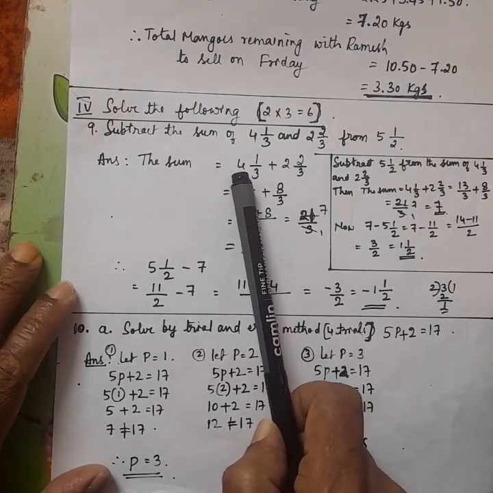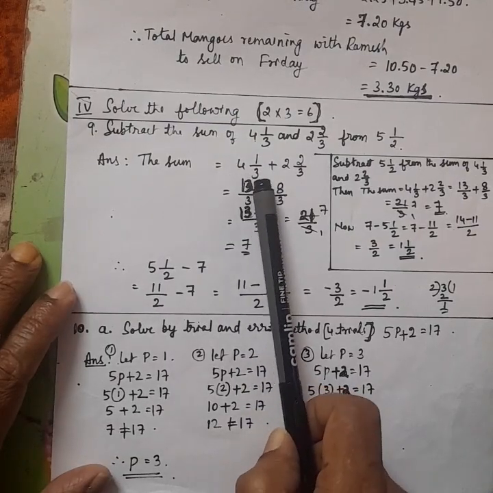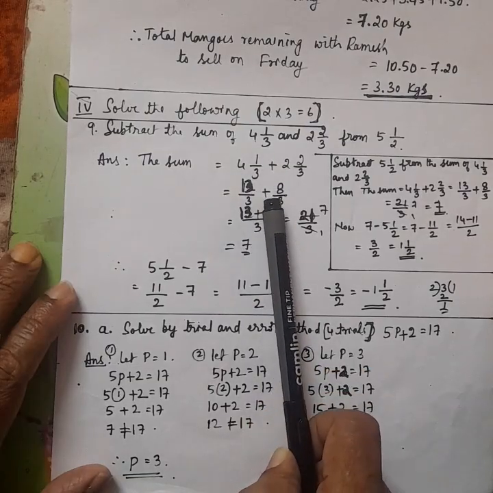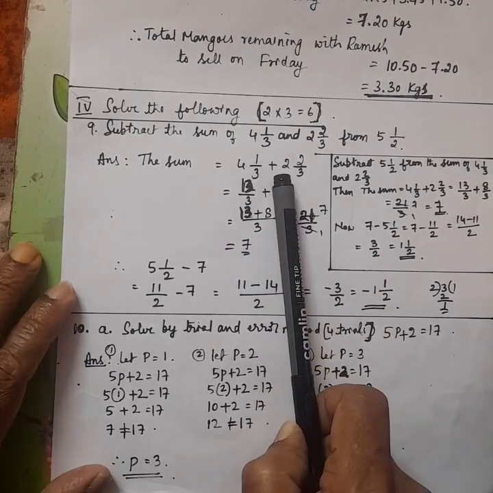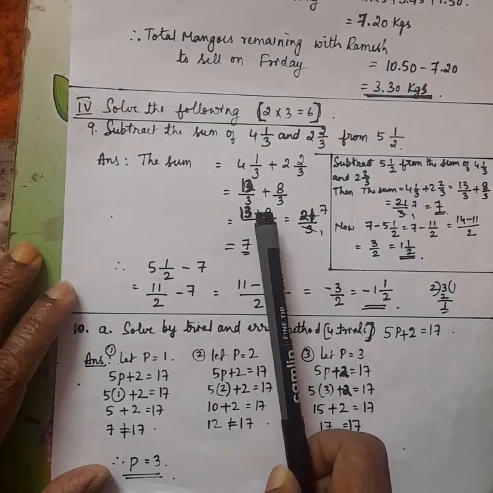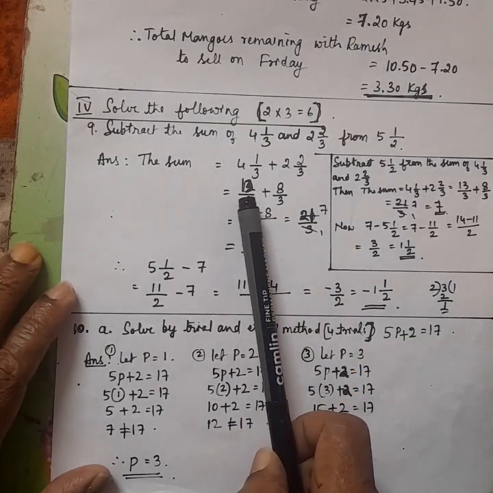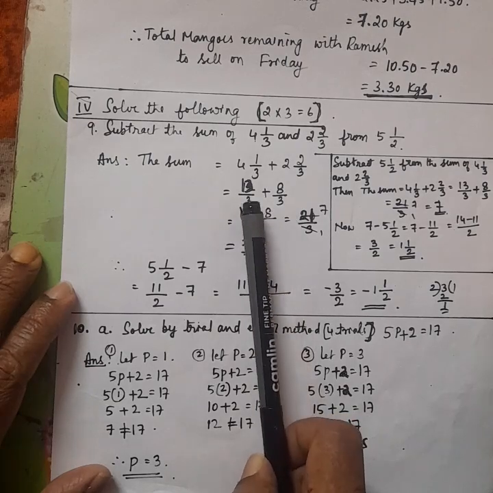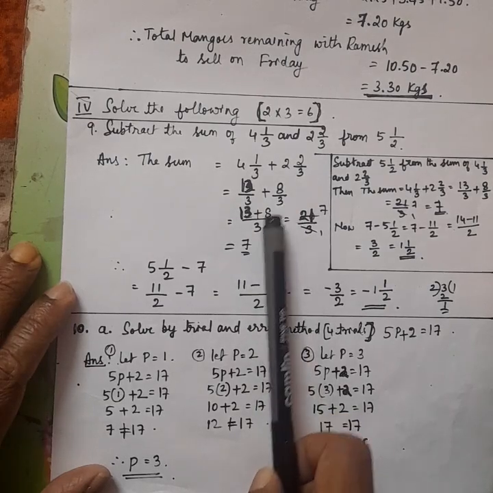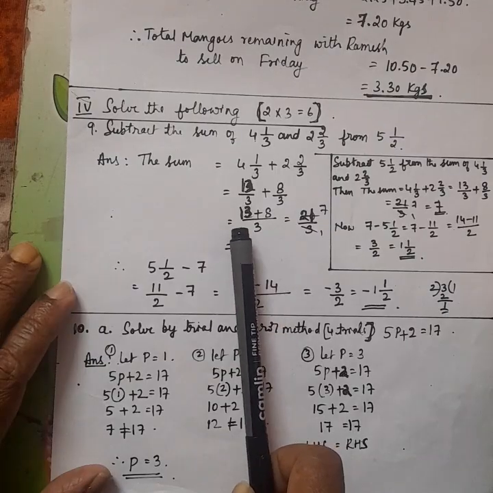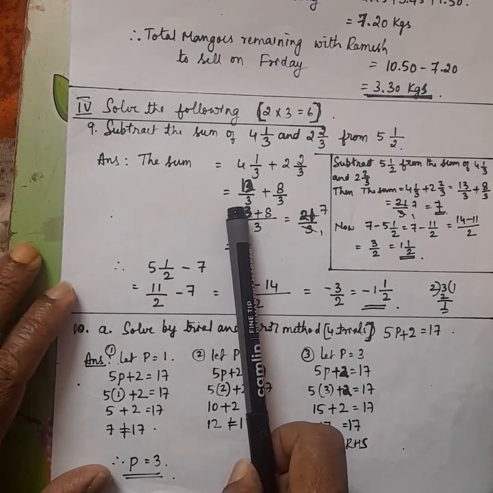Now 4 3s are 12. 12 plus 1, 13. 13 divided by 3 plus 3 2s are 6. 6 plus 2, 8. 8 divided by 3. Now when adding these two fractions, we have to take the LCM. LCM of 3 and 3 will be 3. Now 3 how many times it will multiply by 3 is 13 times.